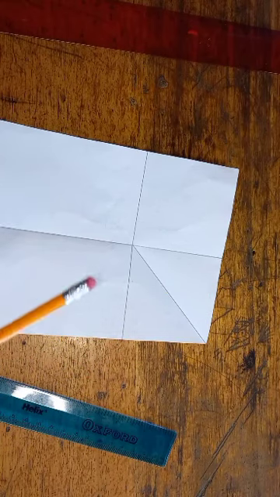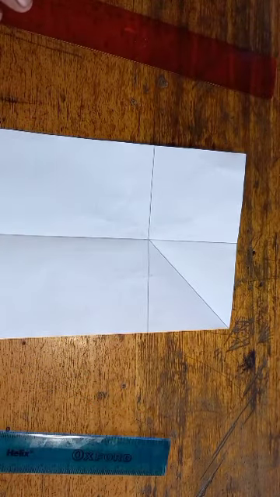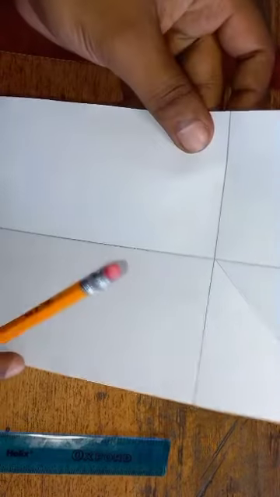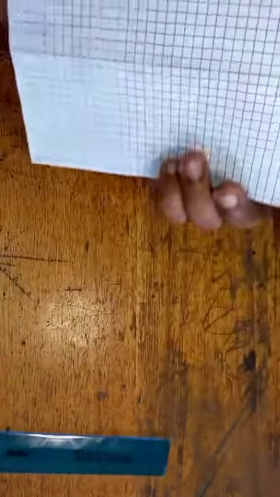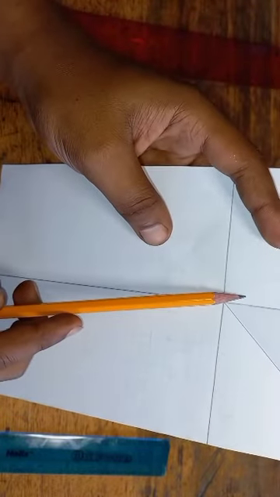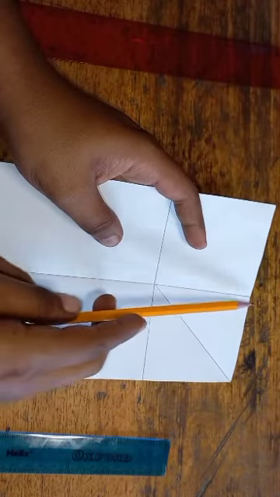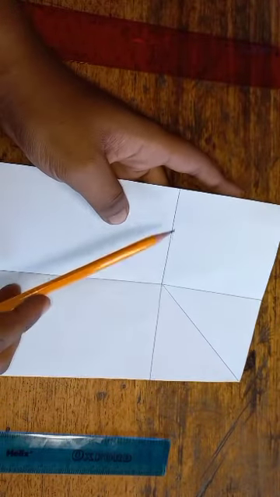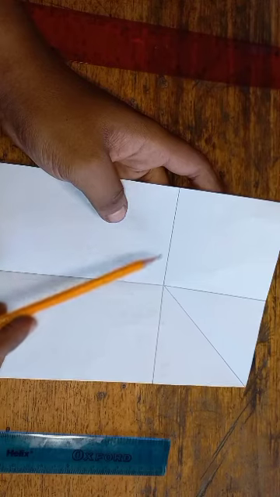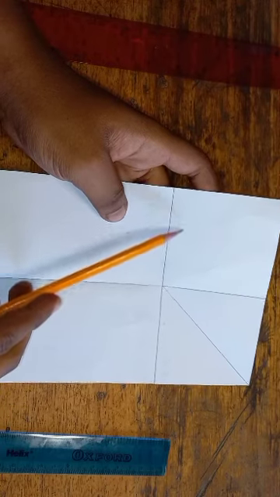Now I need to draw at least 4 additional lines. Using the grid that I've got here, that will guide me. I need to draw one block to the left, another vertical line, and one block to the right, another vertical line, one block below, one horizontal line, and one block above this horizontal line, another horizontal line.